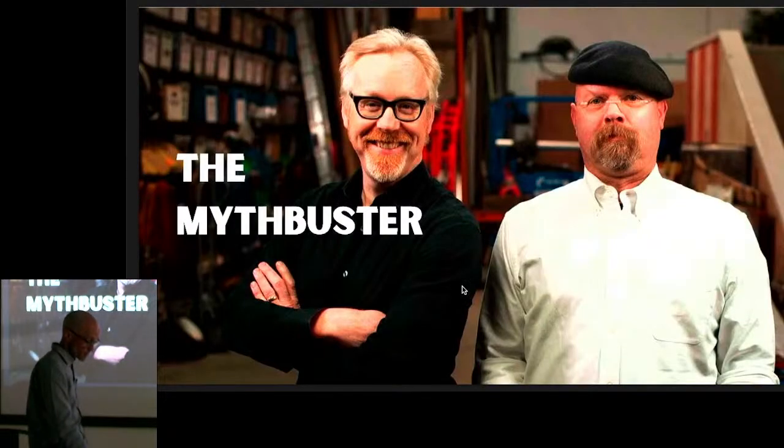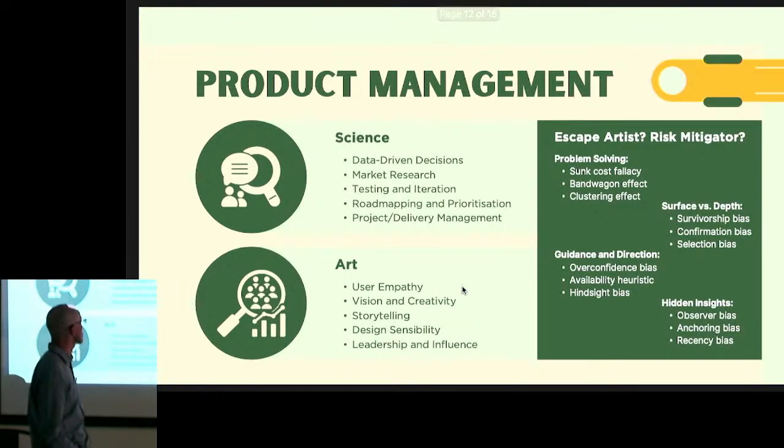The other character persona was the myth buster, and the reason I talk about a myth buster is because I think product management is a bit of science, but also there's an art to it, and there's a lot of escape artist, risk mitigation. You don't want to deliver the wrong thing and whatnot.